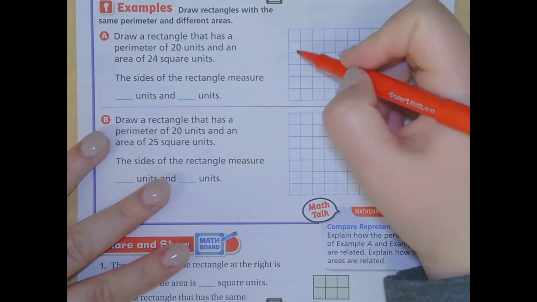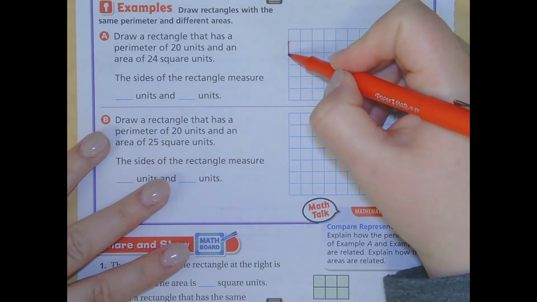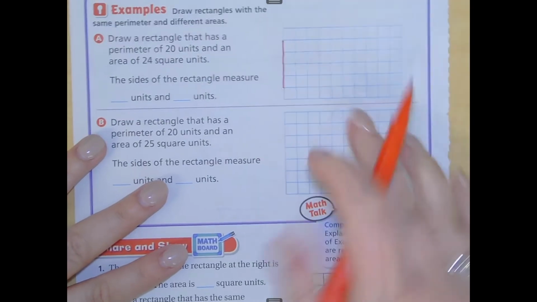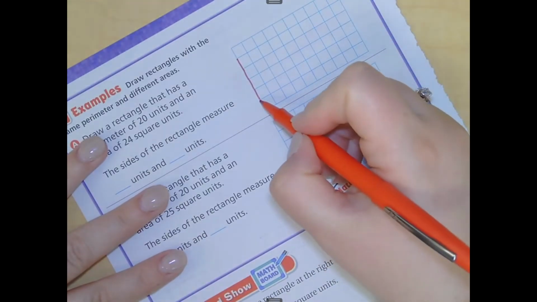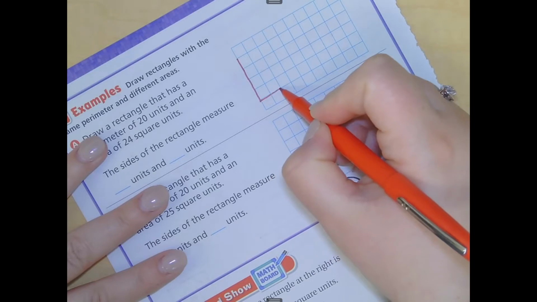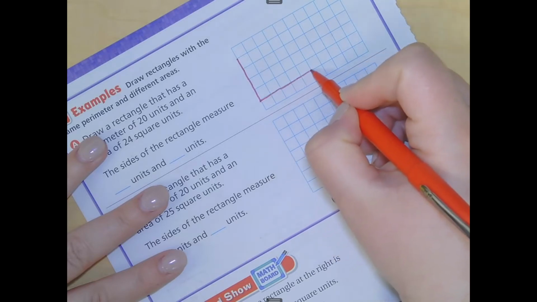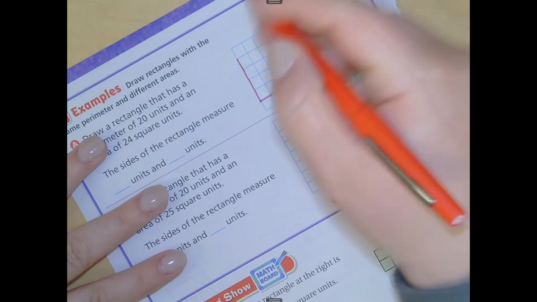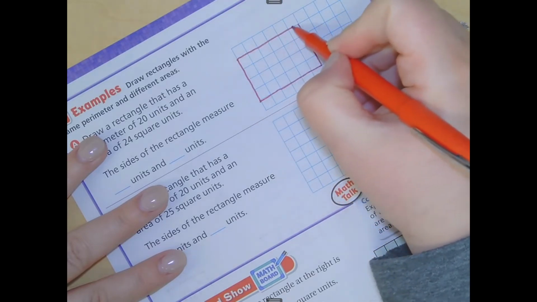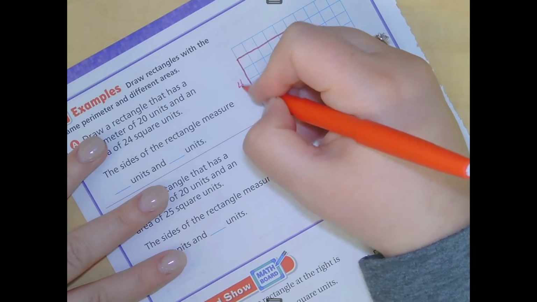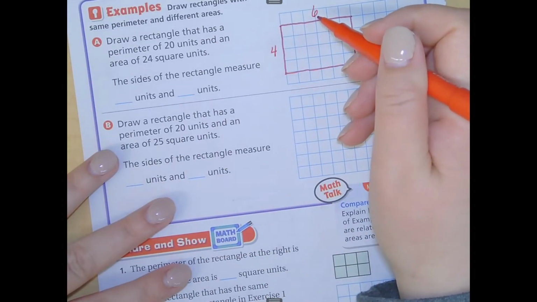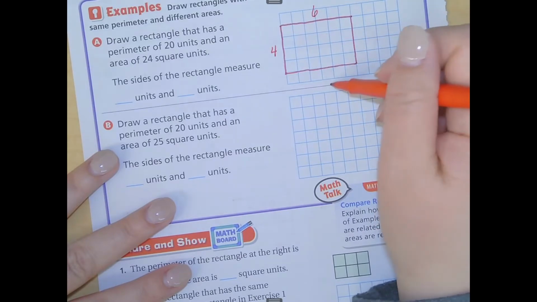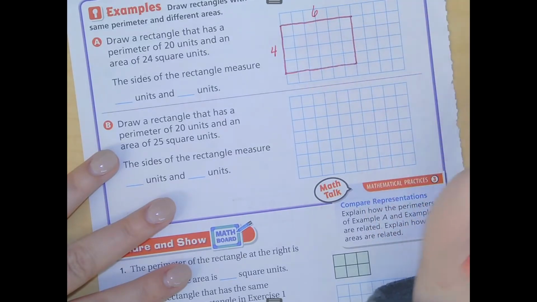So let's try that. Let's say 1, 2, 3, 4. And then let's go over 6. 1, 2, 3, 4, 5, 6. And let's see if this works. All right, so I've got 4 and 6. So 4 and 6 are 10, plus 4 and 6 would be 10, so it's 20 units, so that works.